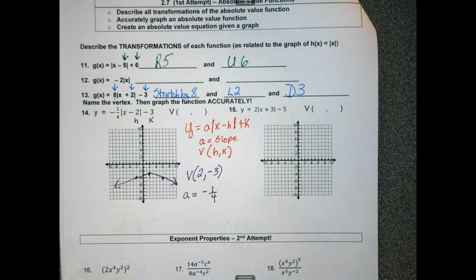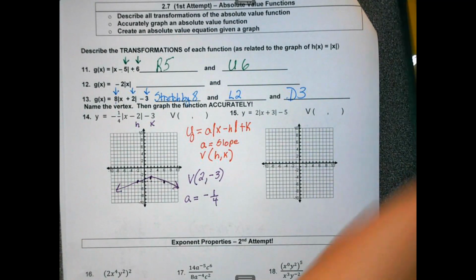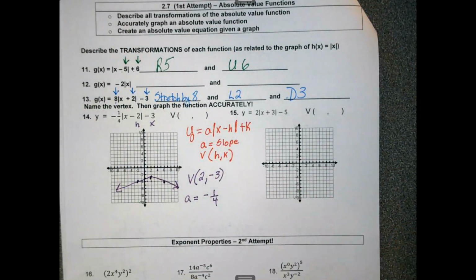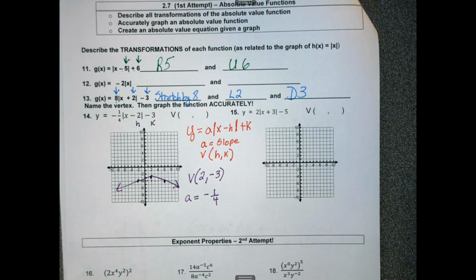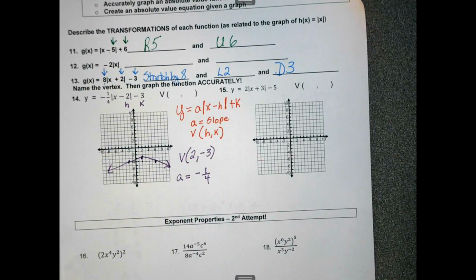So I think it's easier using the slope form. You're more than happy to do it with your calculators. Questions? I'm almost done.